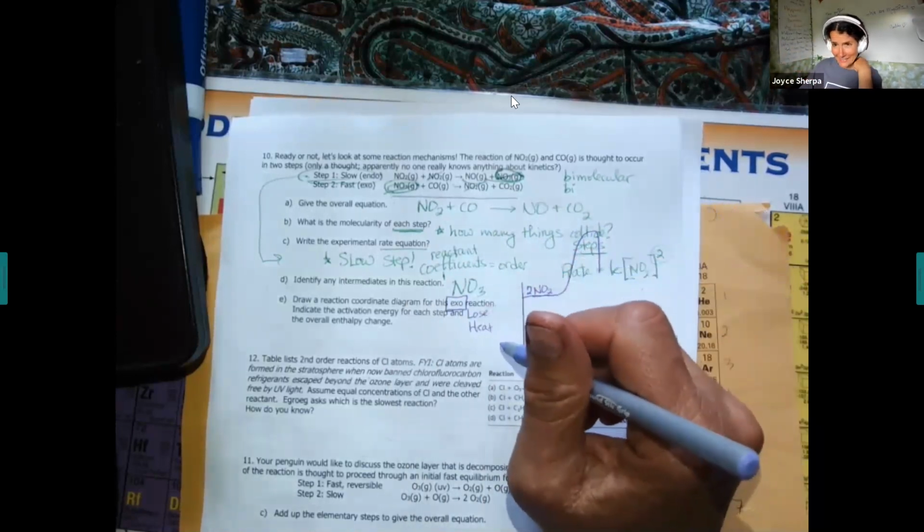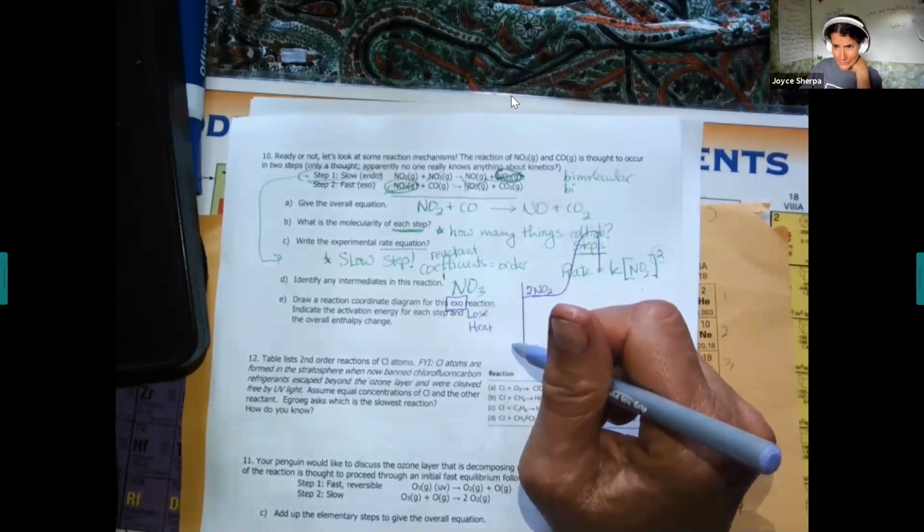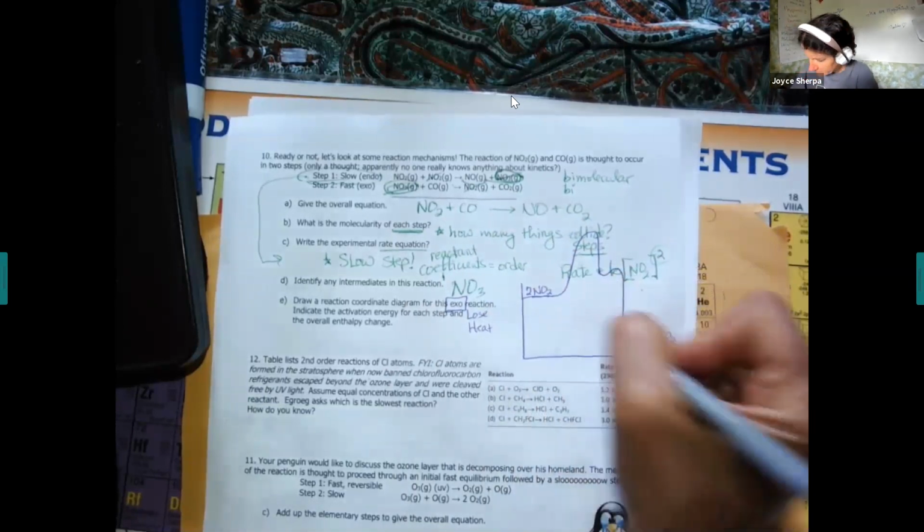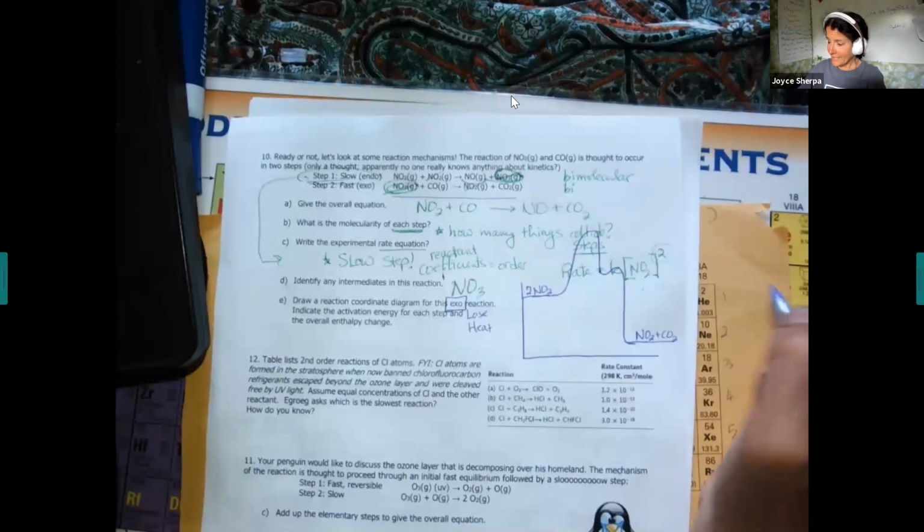And the first step is rate limiting, so it's going to have the really high activation energy. I didn't indicate if the first step is exo or endo, so if I don't tell you that, you really have a choice. And then the second step is going to have a small hump. A question I think Damon asked me during office hours: these are just really vague diagrams to say what's going on.